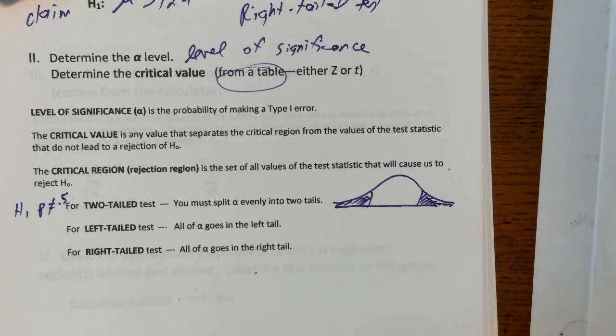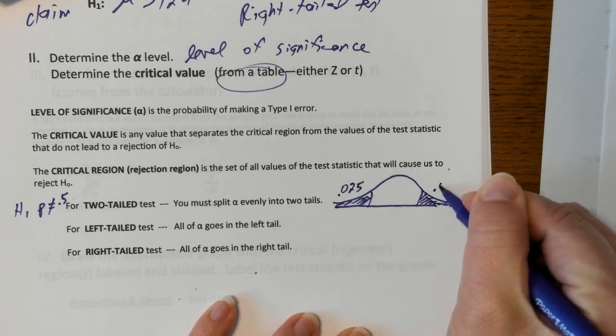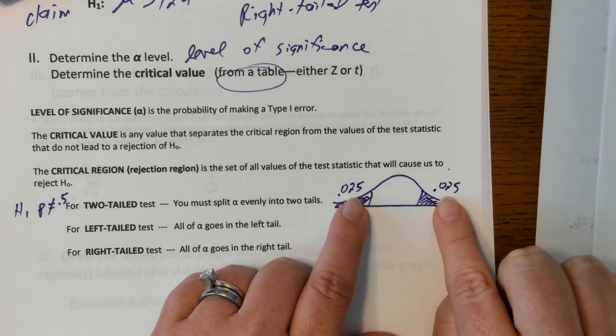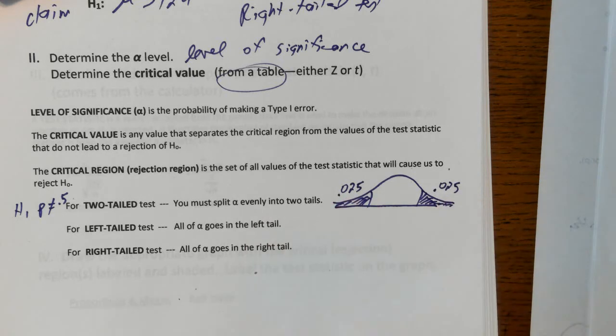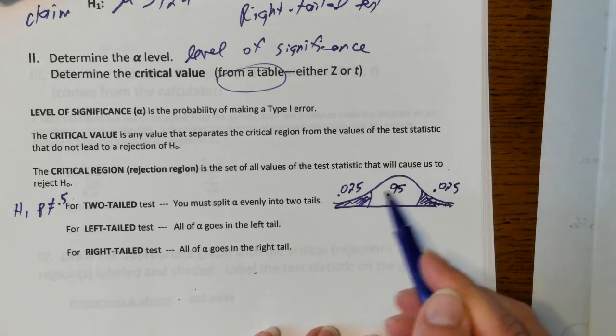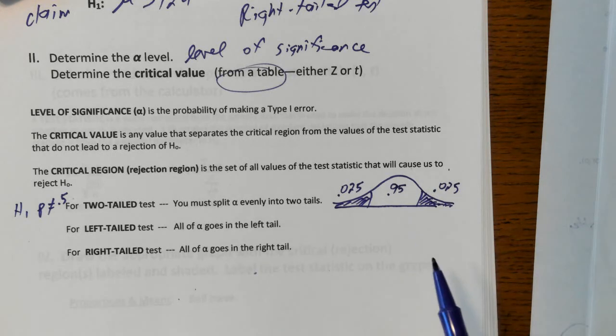So 0.05 divided by 2 would be 0.025 and 0.025. Notice that the 0.025 and the 0.025 would add up to 0.05, which is our 5% that we commonly use for our alpha. That means 0.95, 95% of our data, should be in between. So that's where that's coming from.